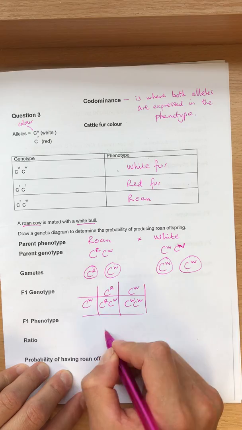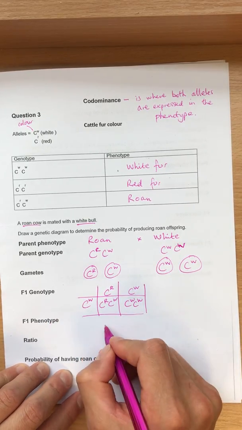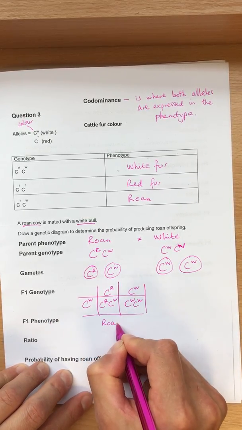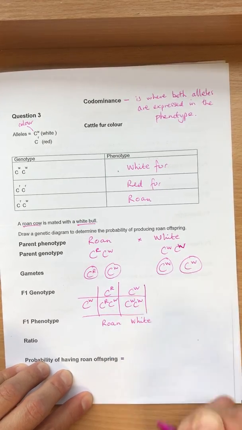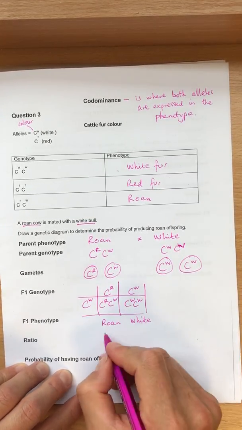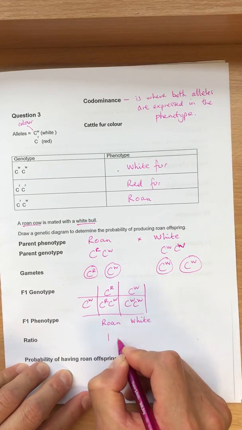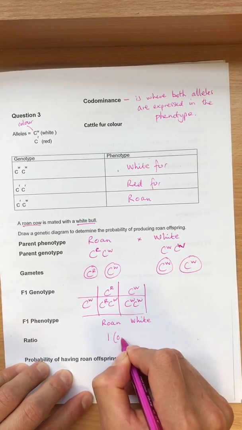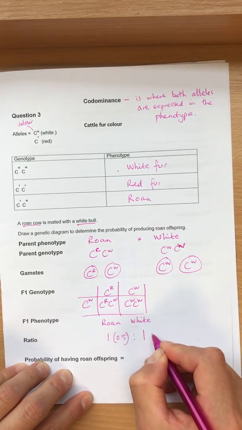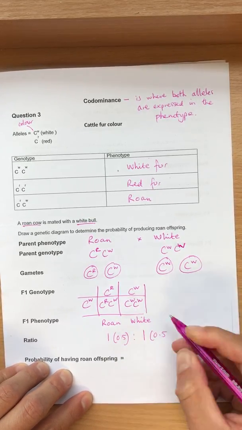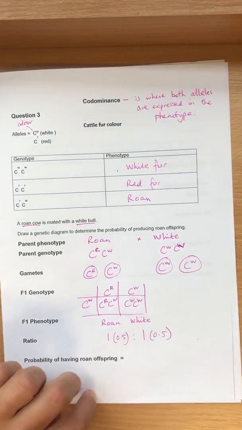So the ratio, the F1 phenotype can either be rowan or white. And the ratio will always be 1 or 0.5 as a decimal to 1, 0.5 as a decimal.